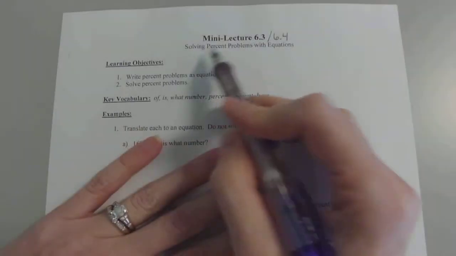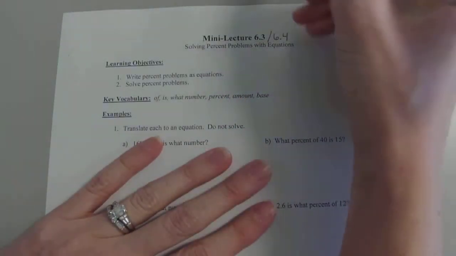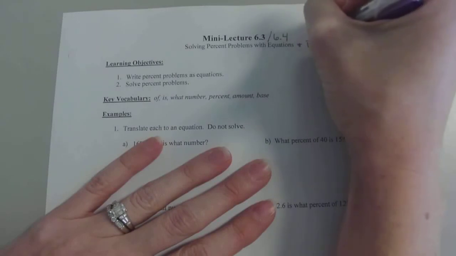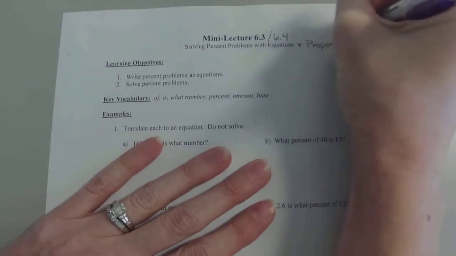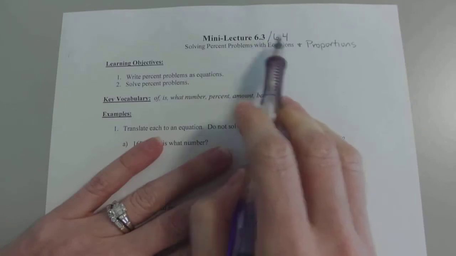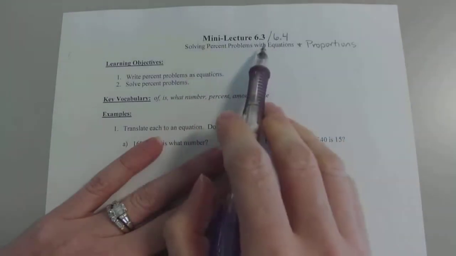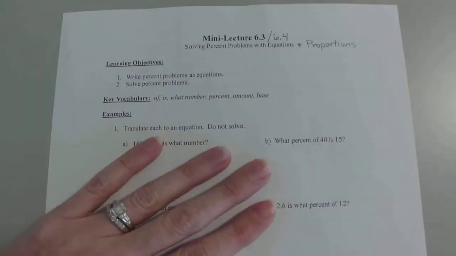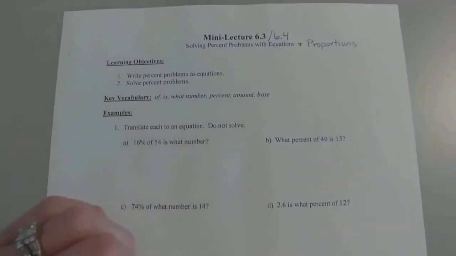6.3 is solving percent problems with equations, and then 6.4 is proportions. So go ahead and write 6.3/6.4, and then solving percent problems with equations and proportions. Okay? So when it comes to solving equations, there's two ways you can do them. You can take this English sentence and set up a math sentence, which I call an equation, or you can set up a proportion. All right?